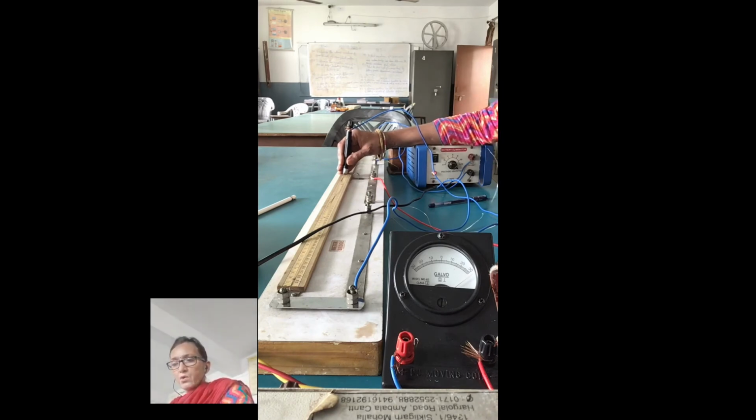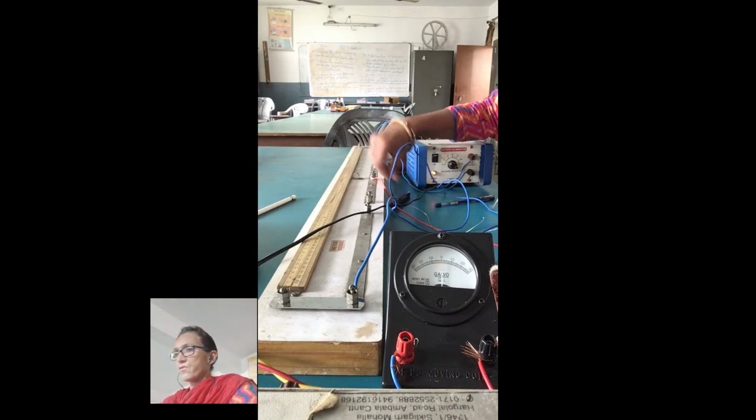So we should try to have the two resistances nearly equal. Then there will be minimum error, and our meter bridge is very sensitive, and in this condition it will give a very accurate result.